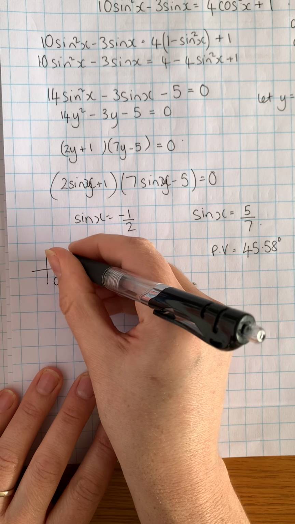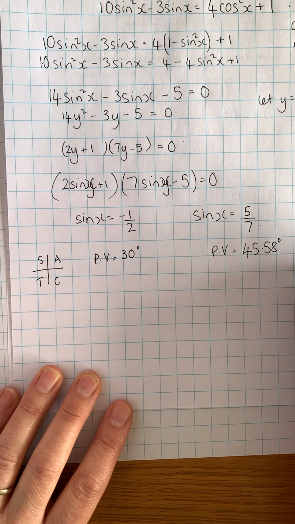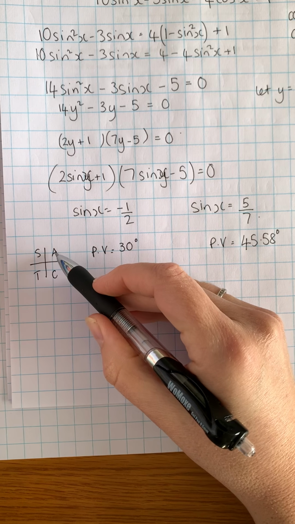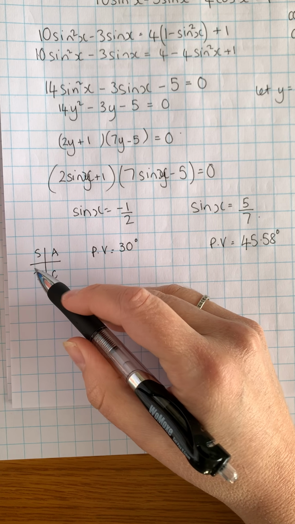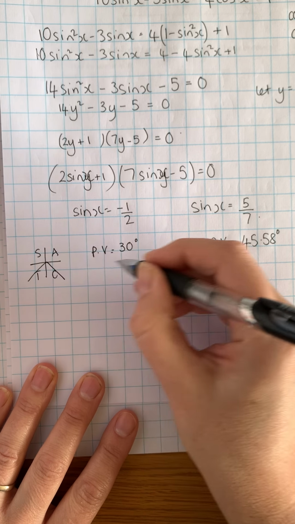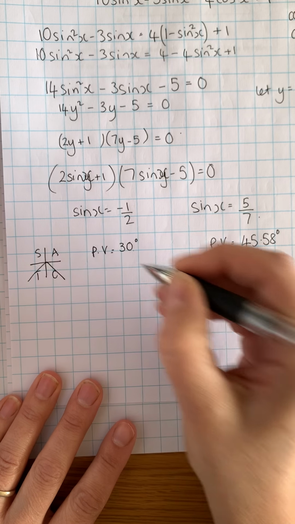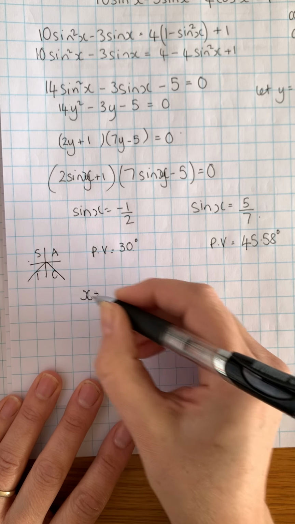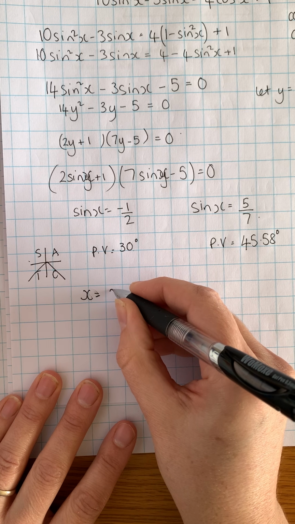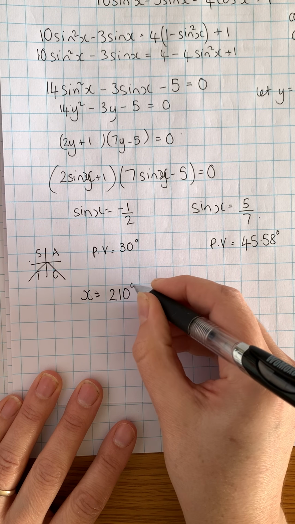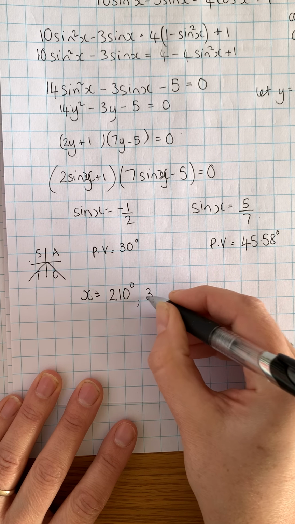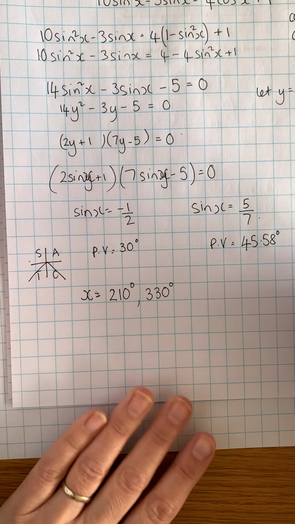So I haven't said what the answers are yet. I've just said what my principal value is. My value in the first quadrant, if that is the answer. Sine is negative. It's these two quadrants. So that isn't one of the answers. The angle with the horizontal is 30. So the angle for x is 180 add 30, which is 210. And 360 take away 30, 330 degrees.